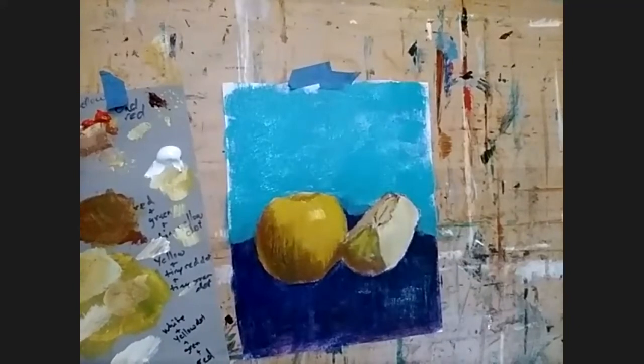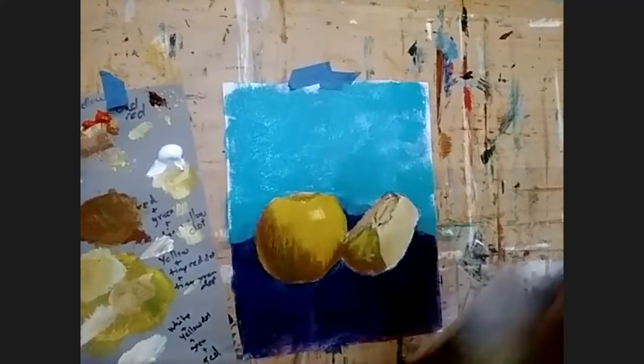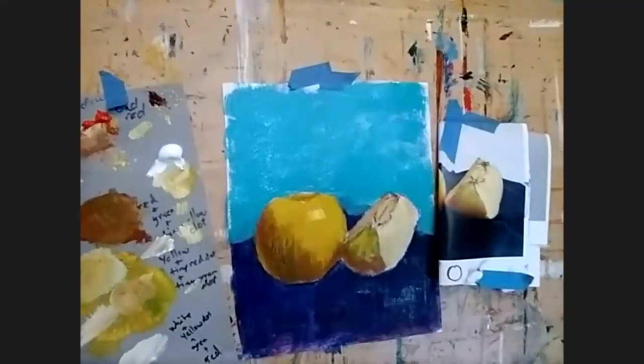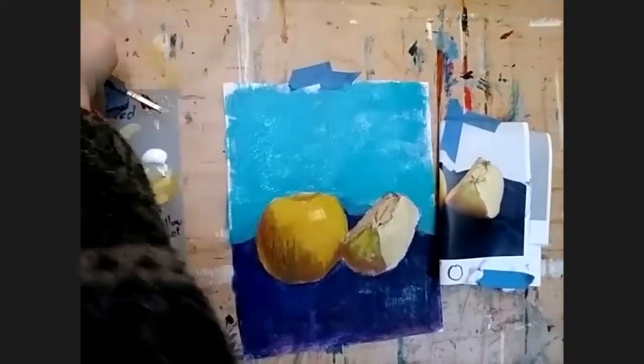I always have extra tape up on my board, knowing I'm going to need it, and I keep using it all up. Here, you're going to come like this. And before my palette falls, here we go. Yep.